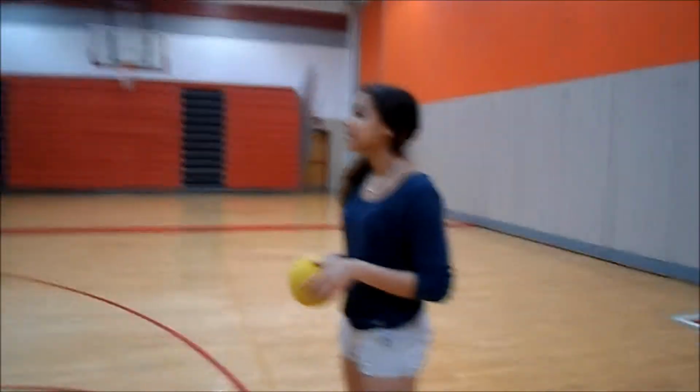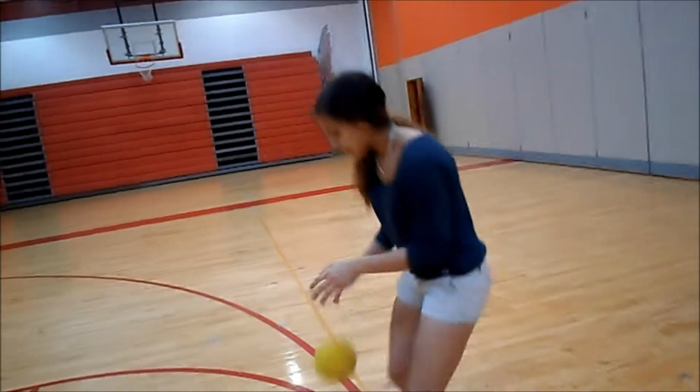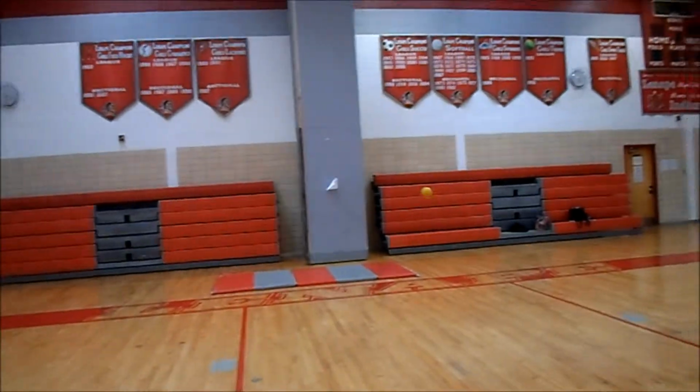Now Rose can make her perfect shot. Woo! Come on, Rose. Woo! It made it in the basket. Woo!